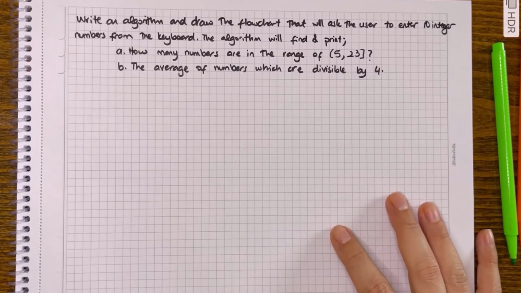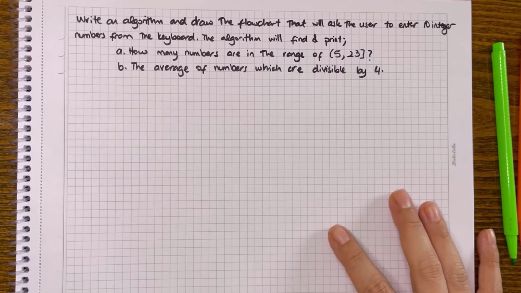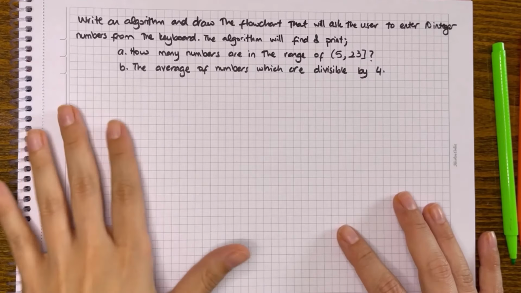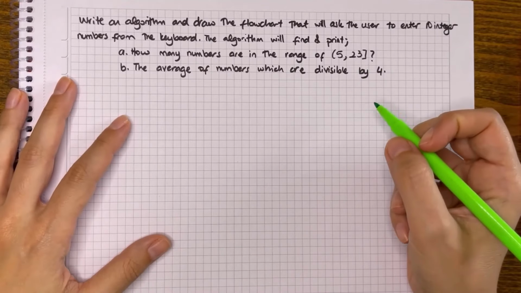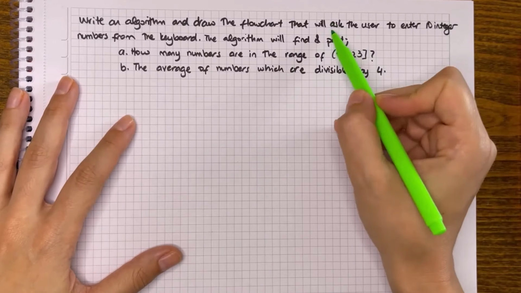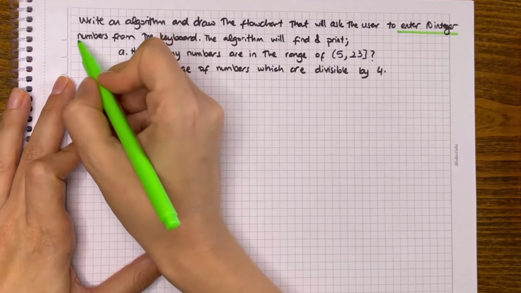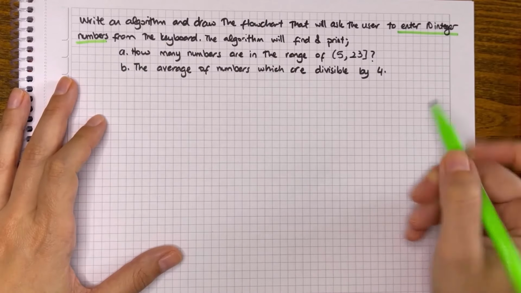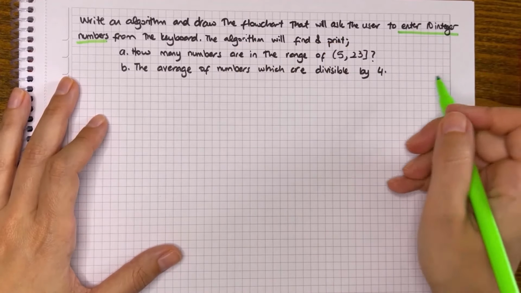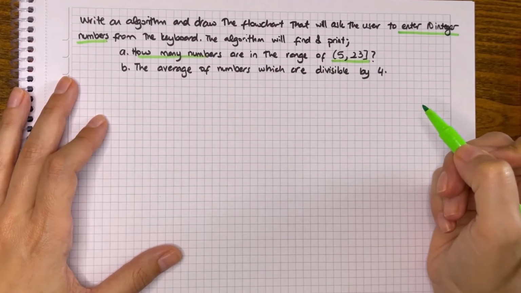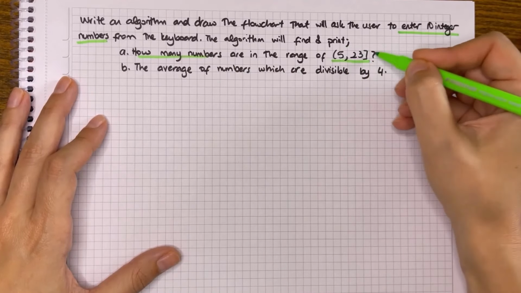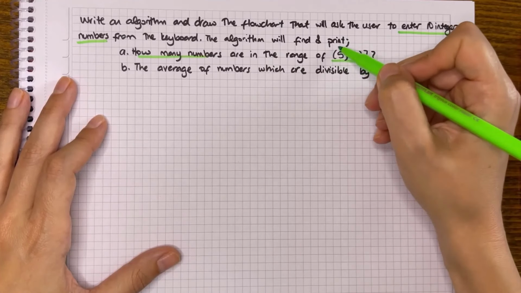In today's example, we will have multiple inputs and multiple outputs by using multiple decision statements in the repetition statement. So let's read the question together. Write an algorithm and draw the flowchart that will ask the user to enter 10 integer numbers from the keyboard. The algorithm will find and print how many numbers are in the range of 5 and 23. As we can understand from the brackets, 5 is not included, 23 is included.